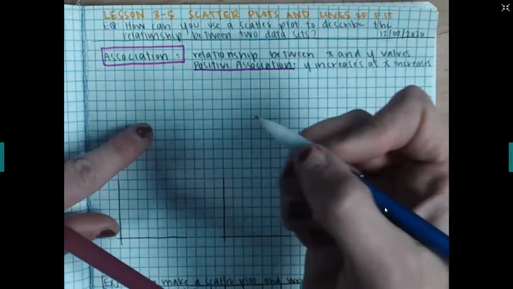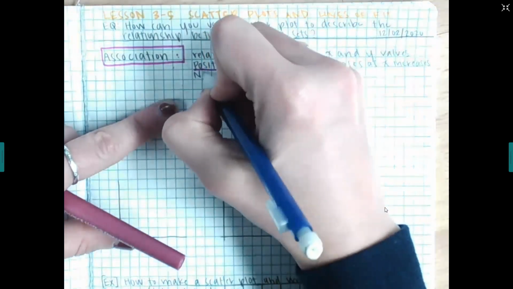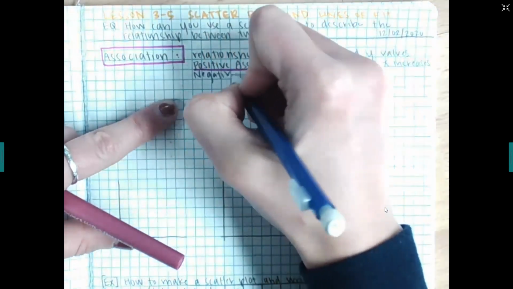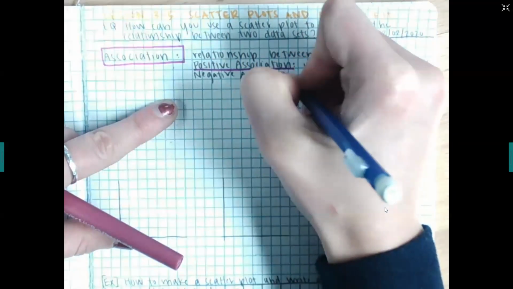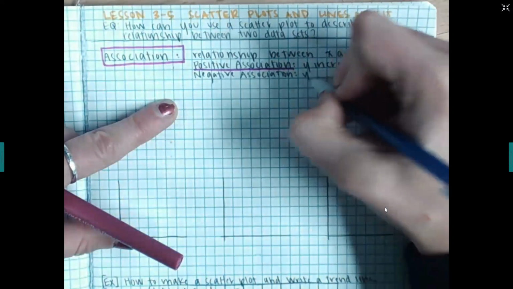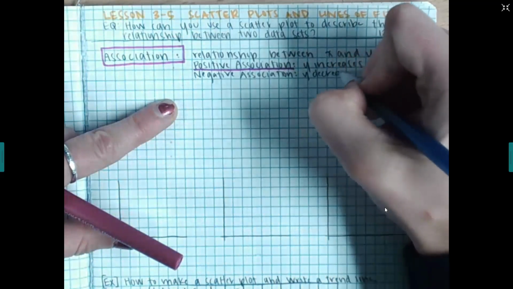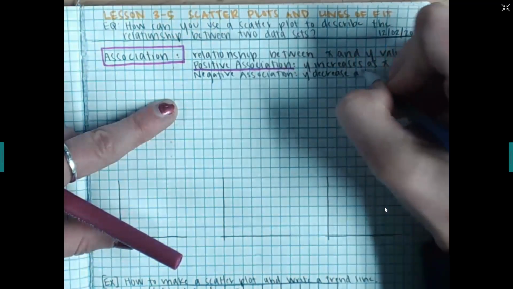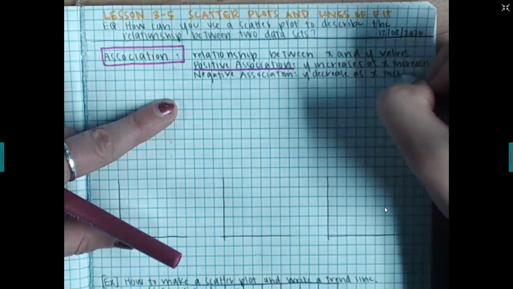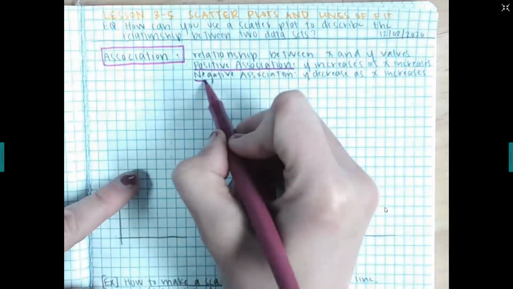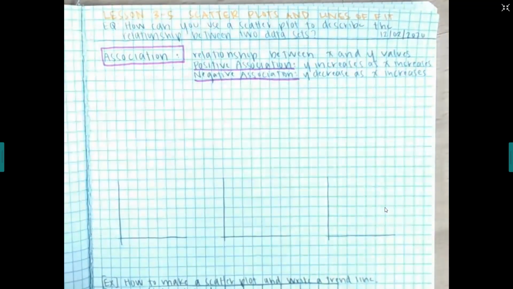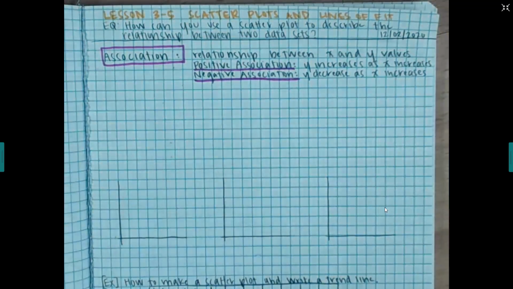We have negative association, which means that the Y values decrease as X increases. So as the X values get bigger, the Y values get smaller.